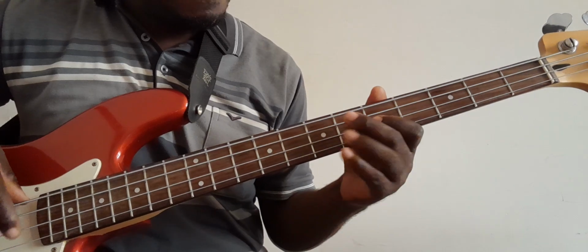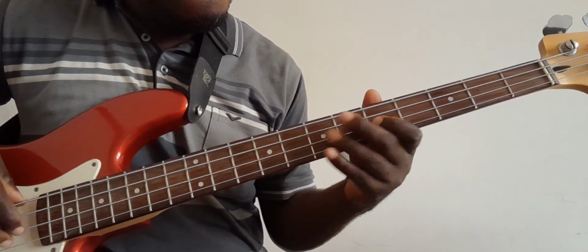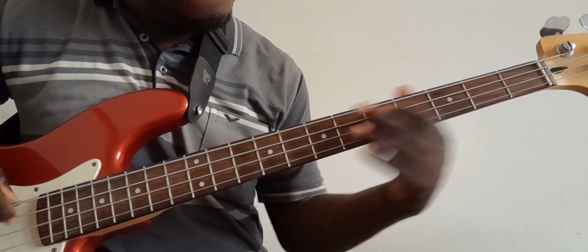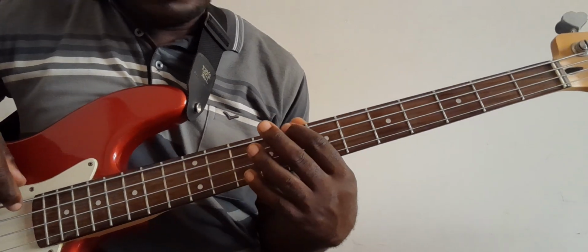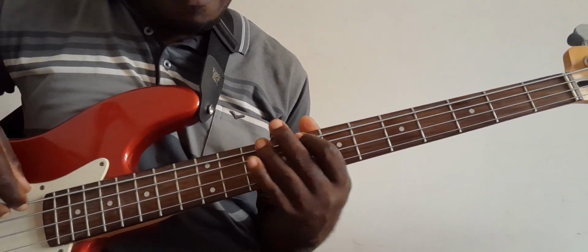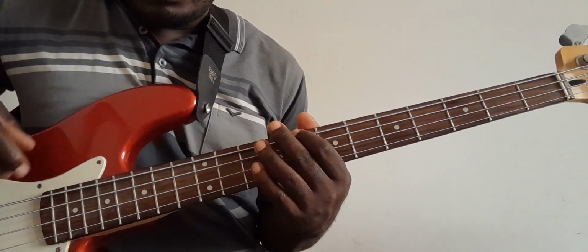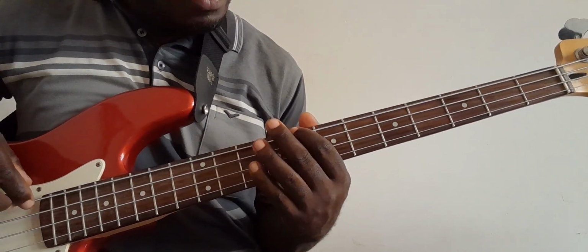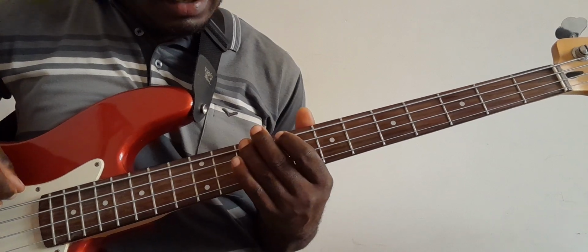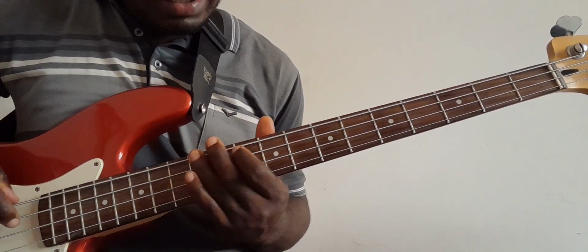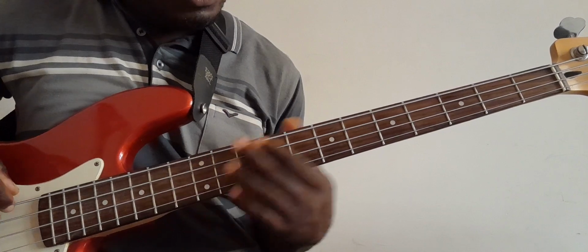So I have C here, and it is the same. So remember, this will be the third position. So we have 8 10, slide to 12, then 10 12 10 12.